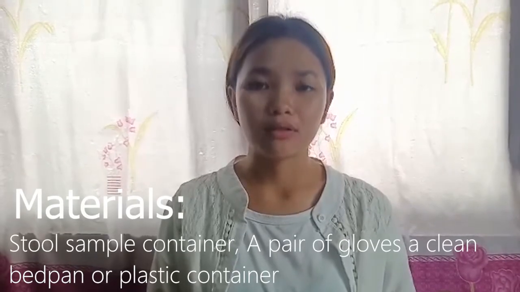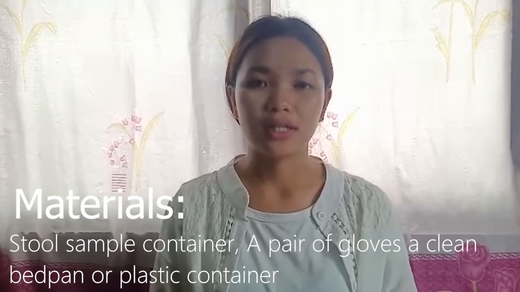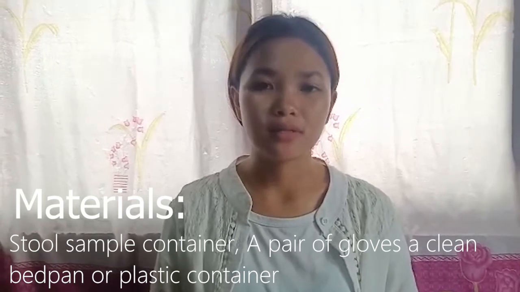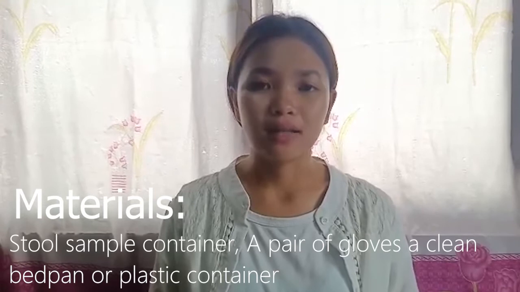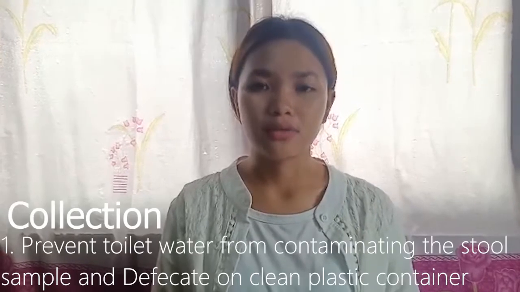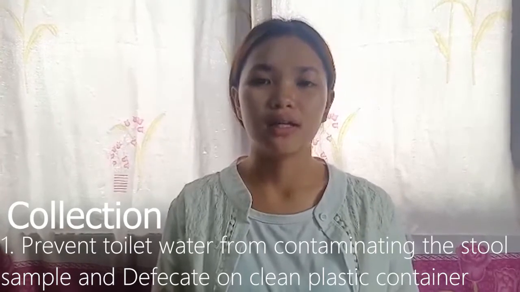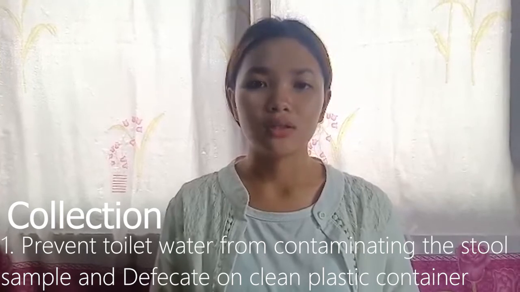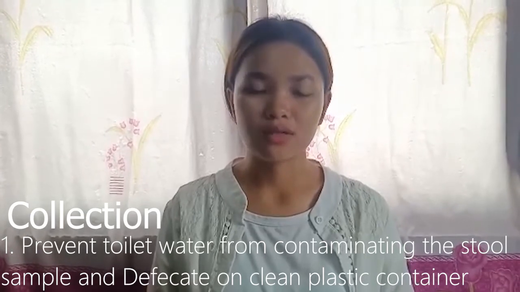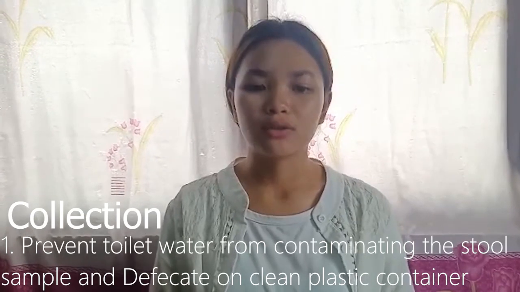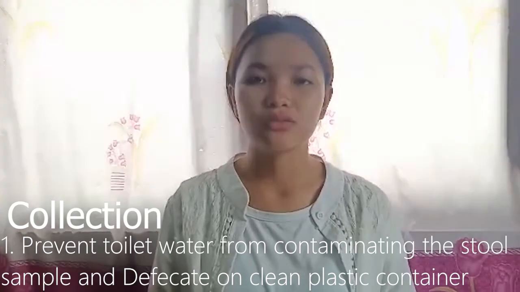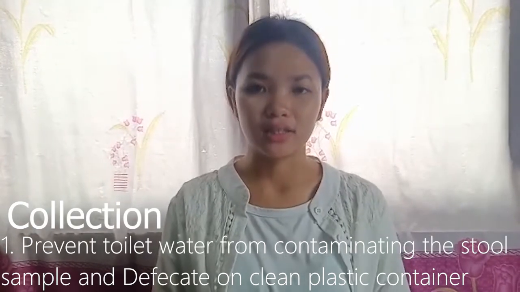So, in the collection, before you begin the specimen collection, you will need a few things: a stool sample container from the laboratory, a pair of gloves, and a clean bedpan or plastic container. These things you will need in the procedure. The first one is to prevent toilet water from contaminating the stool sample. It is important to defecate on a clean, dry bedpan or plastic container.